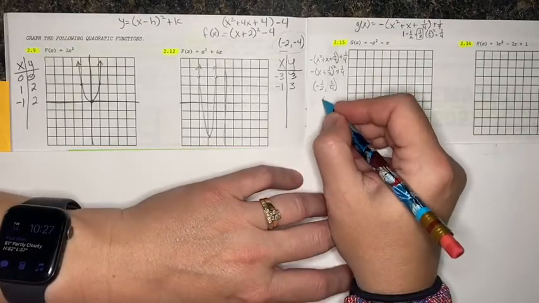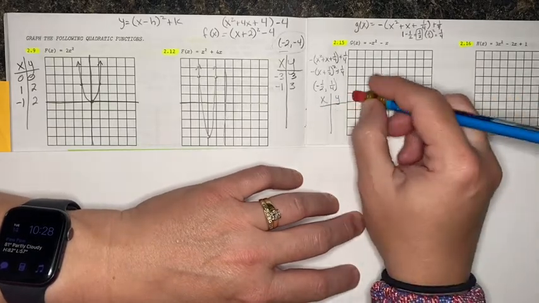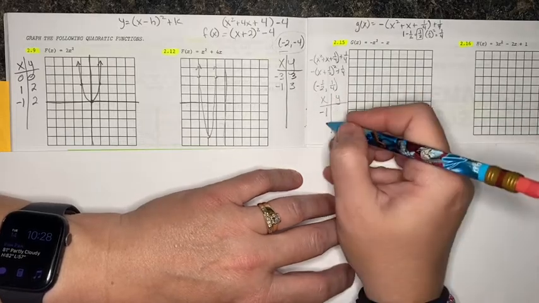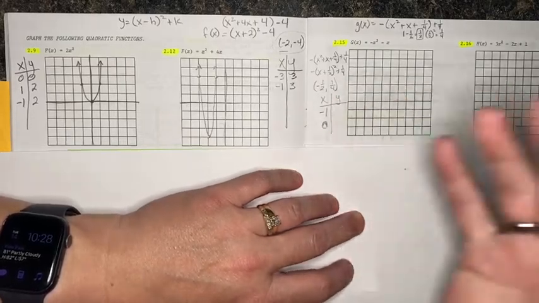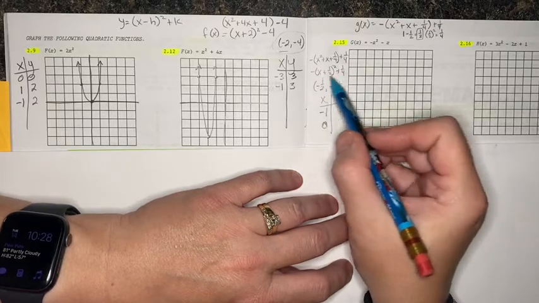So now to find our points, let's go on either side of negative 1/2. Well, negative 1 or 0, right? Those are the biggest, closest ones. And we're going to put them into this equation.